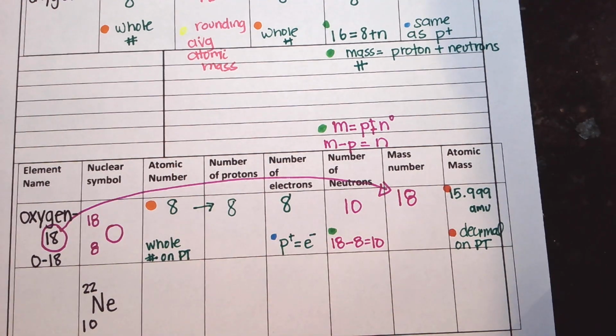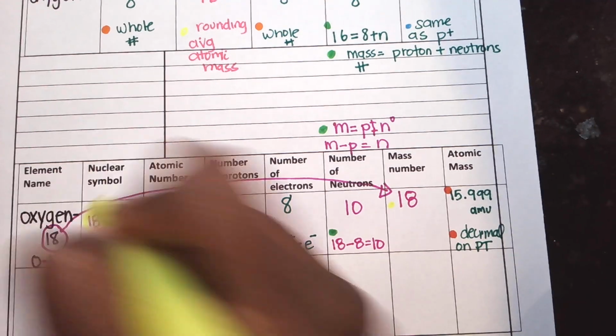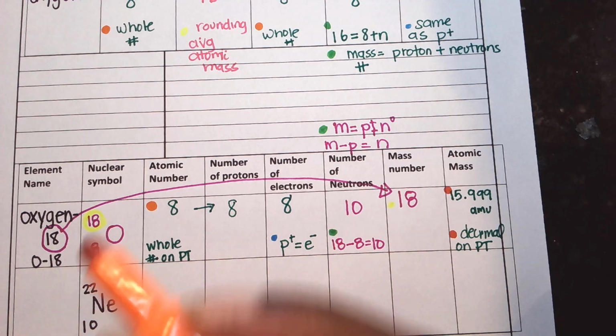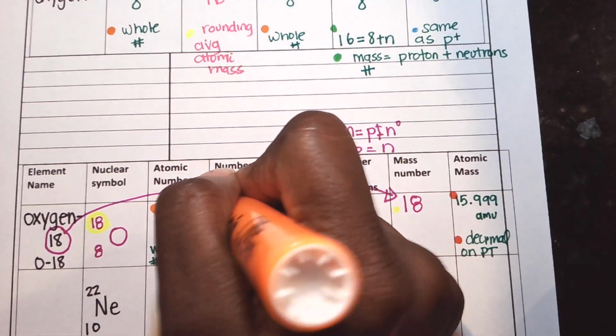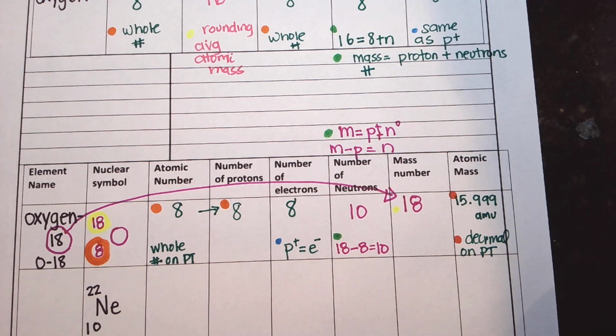The top number is that number, and the bottom number is this number. The number at the top, we call that a superscript because it flies through the air like Superman. And the number at the bottom, we call a subscript because it is down low, like a submarine.